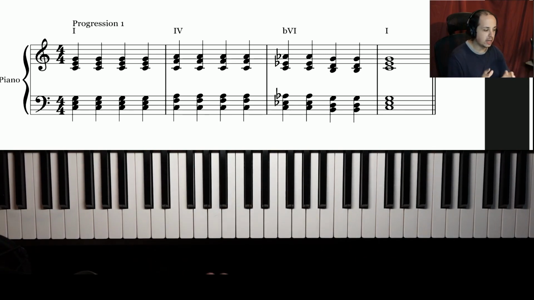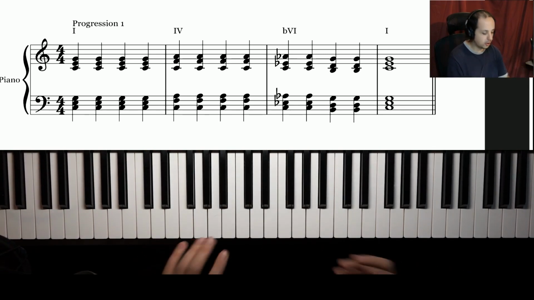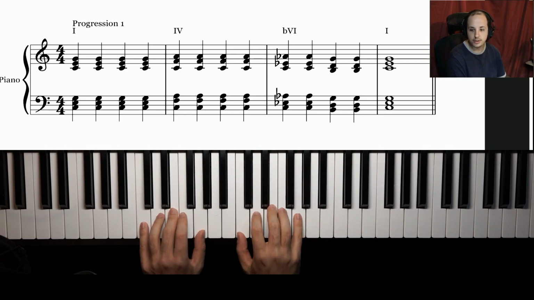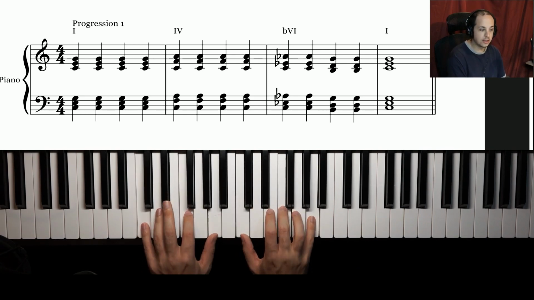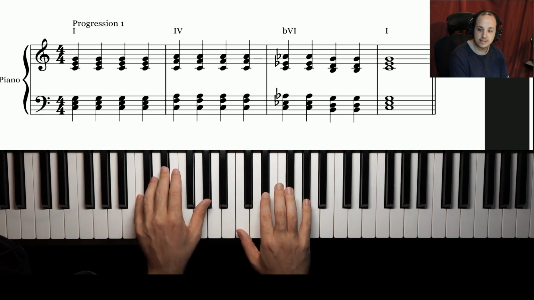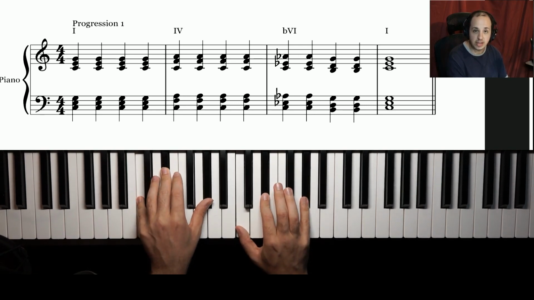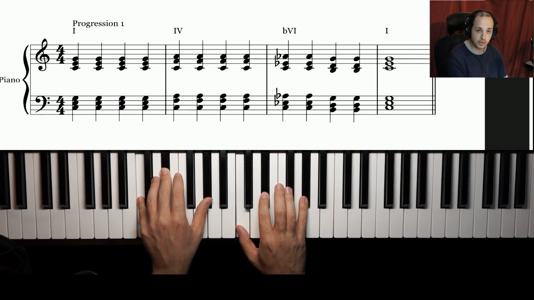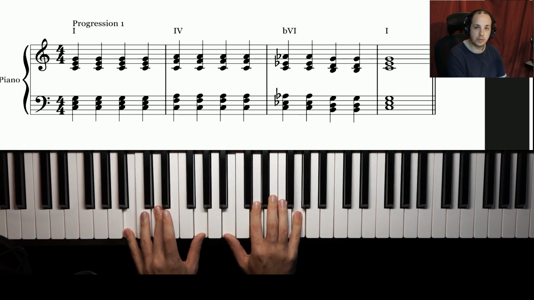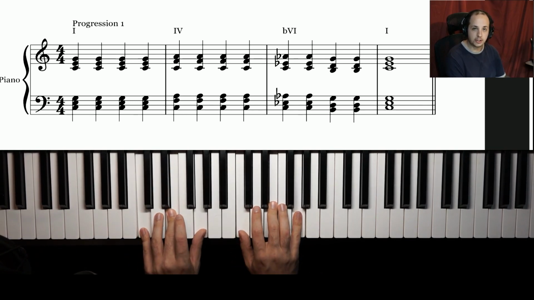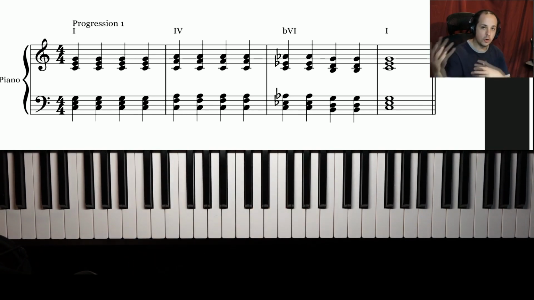This is one I really like because it uses a lot of what we call diatonic chords within the key. But this flat 6 really adds some flavor. It has 2 notes that are not within the key, and then back to 5, and back to 1. So we use a borrowed chord, kind of go out of the key a little bit, and then we come back, which is one of the reasons I really like this one. Let's go on to progression number 2.